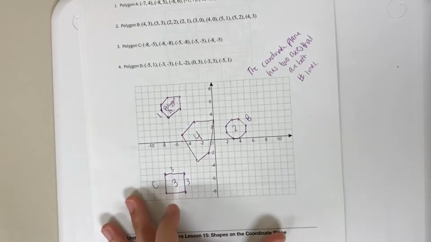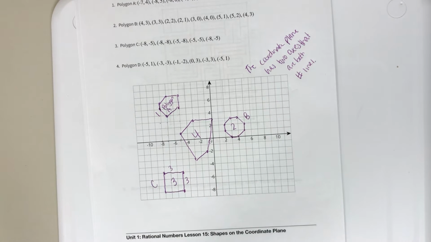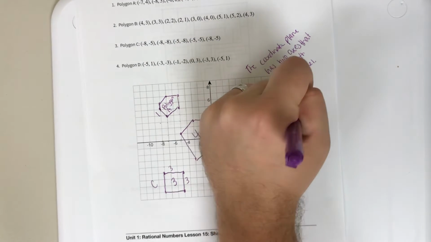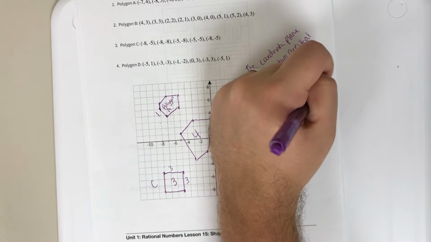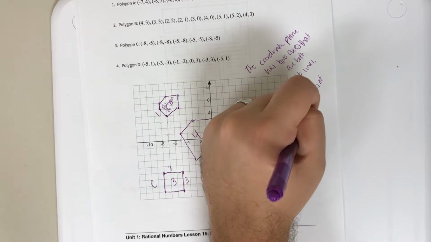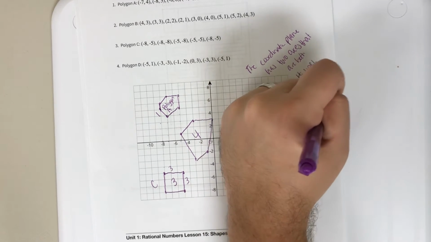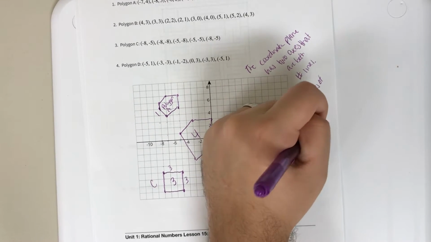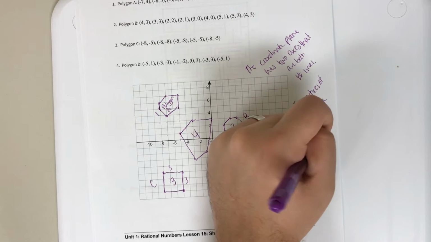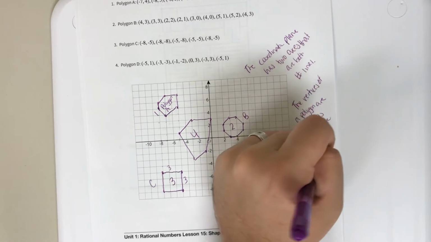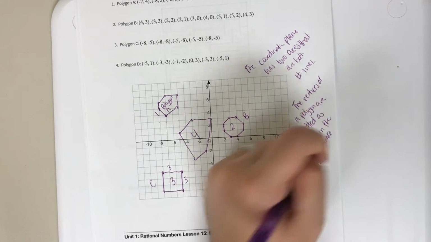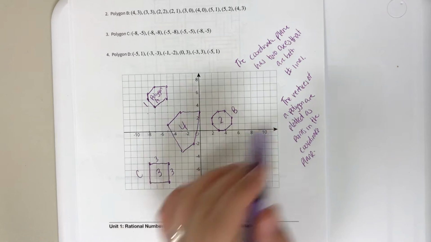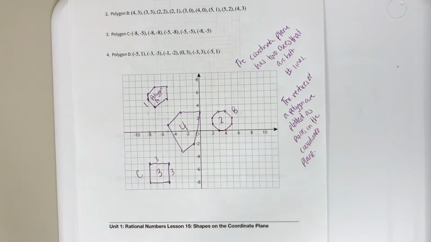That's an important concept. And then how are we able to make the polygons in the coordinate plane? The vertices of a polygon are plotted as points in the coordinate plane. That's what allows us to plot shapes in the coordinate plane, is that the vertices allow us to treat them as coordinates.